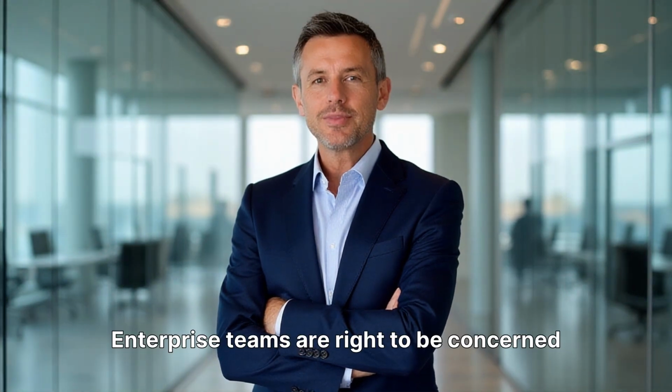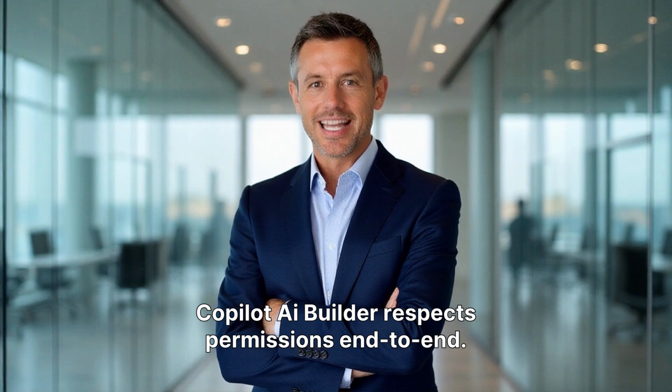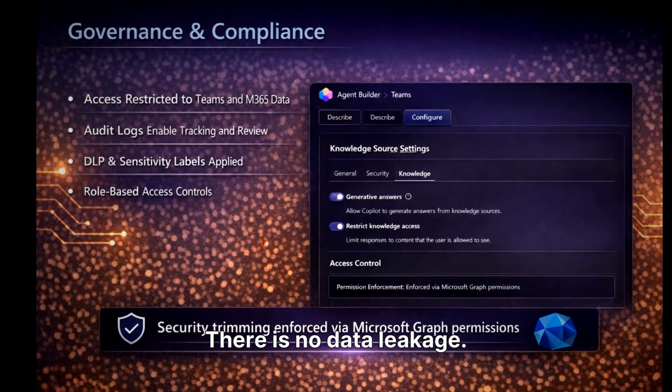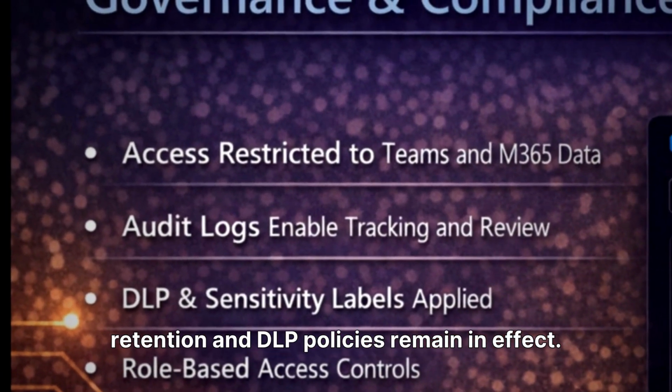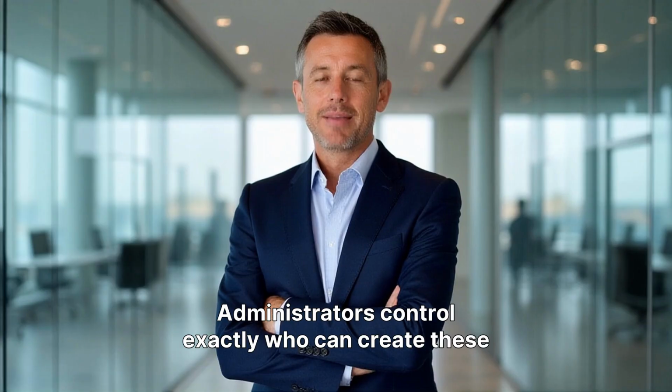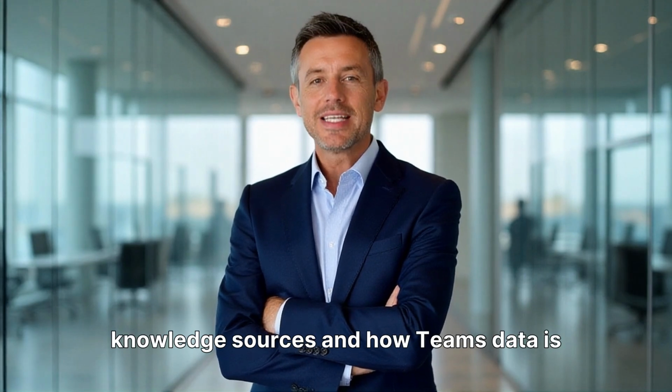Enterprise teams are right to be concerned about governance. Copilot AI Builder respects permissions end-to-end. There is no data leakage. Content is stored securely in Dataverse, while retention and DLP policies remain in effect. Administrators control exactly who can create these knowledge sources and how Teams data is utilized.